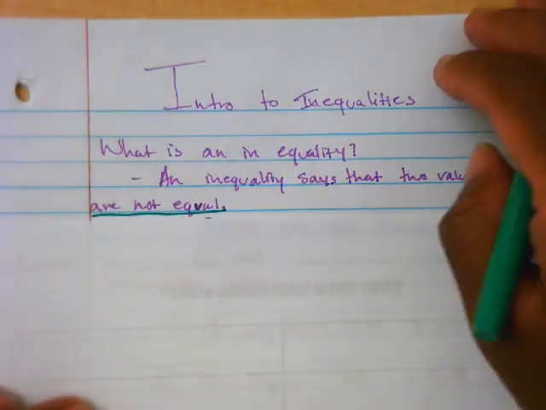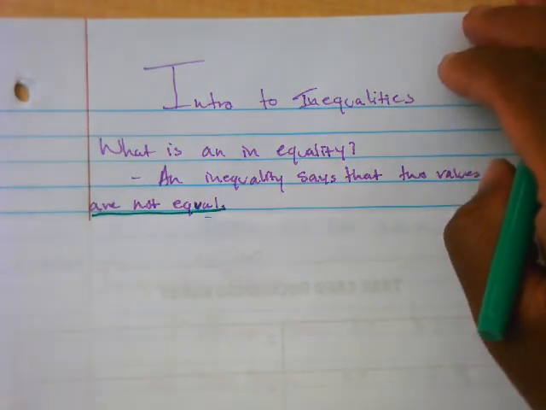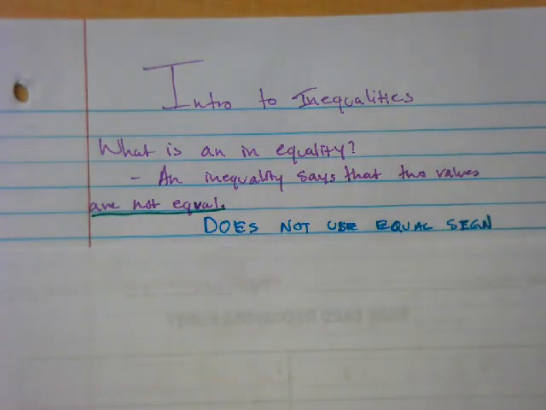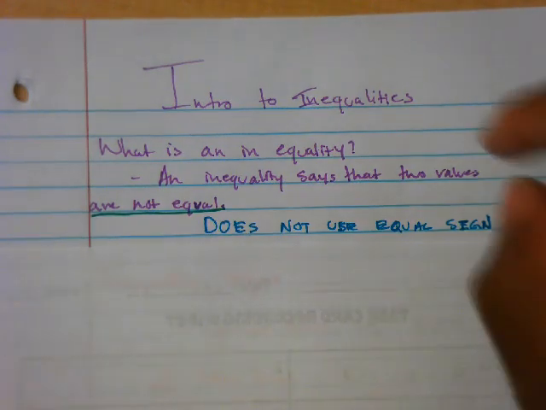If they were equal, we would say it's an equation, because equation means that they're equal. But inequalities do not use the equal sign because they are not equal. If you had 2 on one side and 2 on the other side, those are equal amounts. It's an equation. But if you had 4 on one side and 2 on the other side, those are not equal. So that's an inequality, right? So that's what an inequality is.